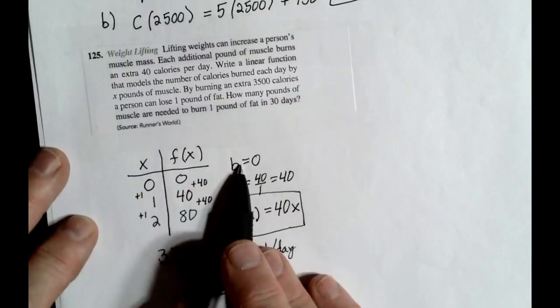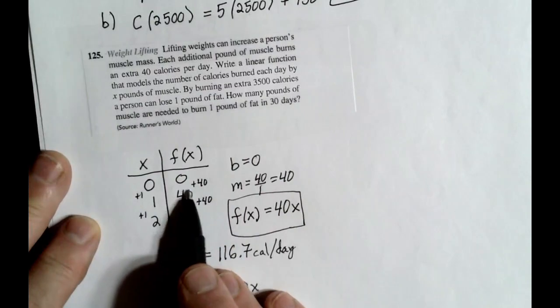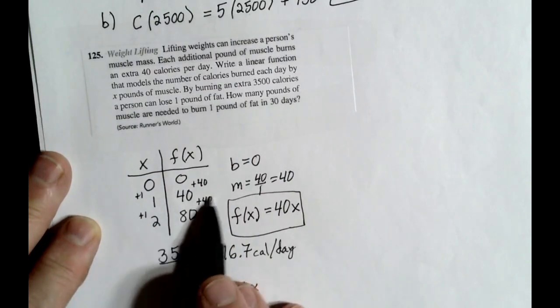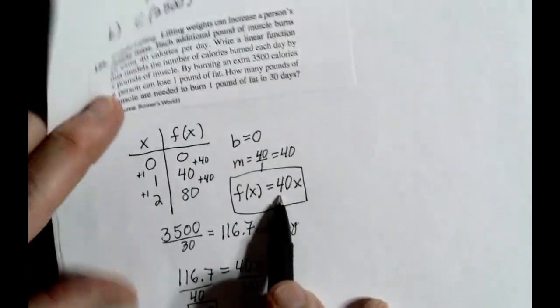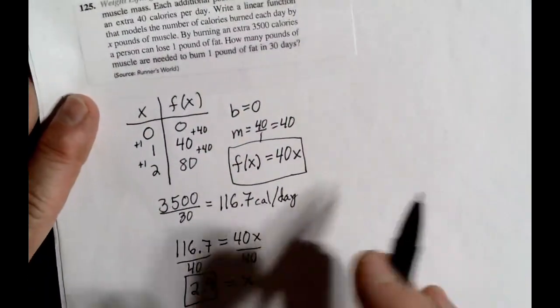So 0, 0 tells you b is 0. And this goes up by 40 each time. This goes up by 1 each time. So 40 over 1, that's your m. So m is 40, x, and then plus 0. You don't need to write the plus 0.